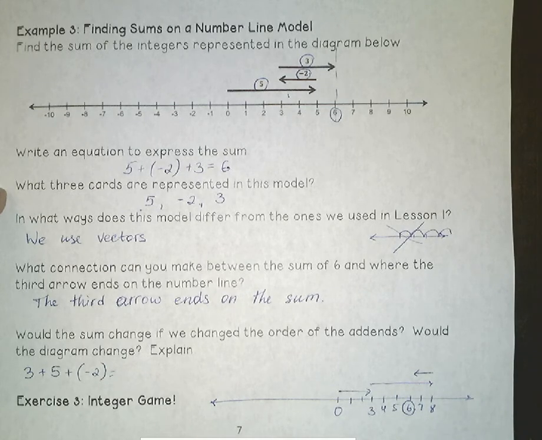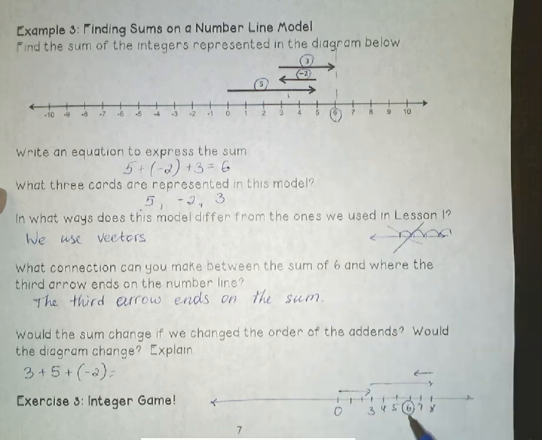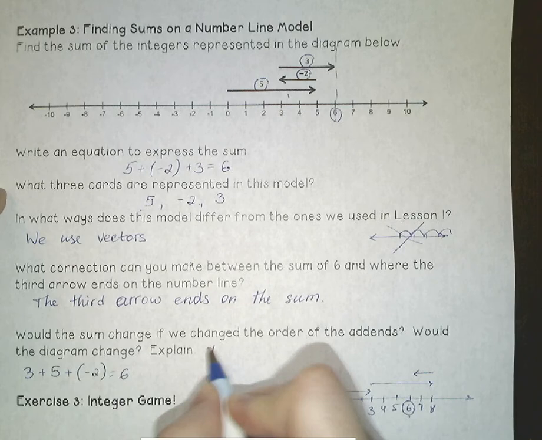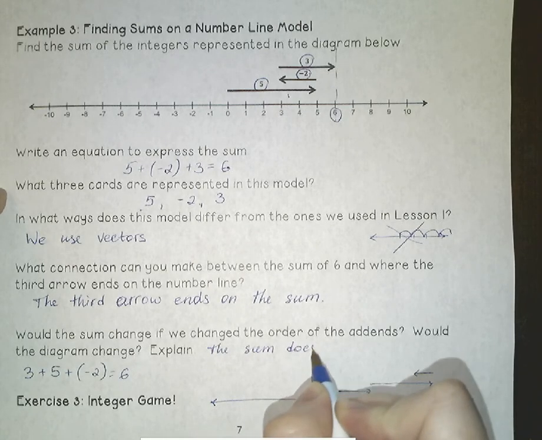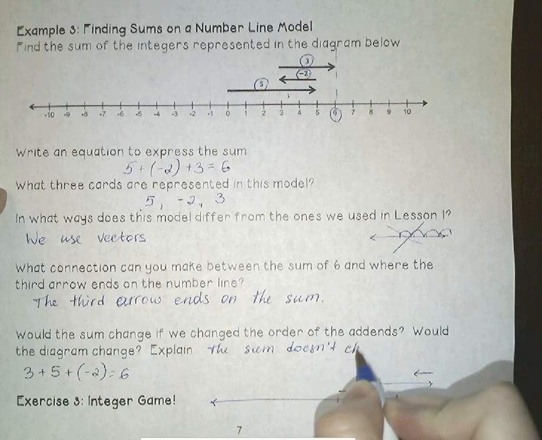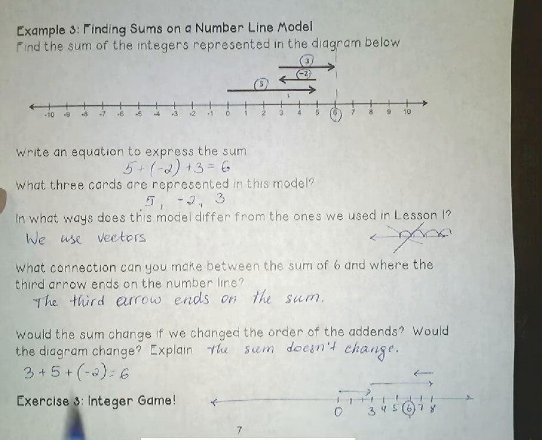Okay, so did the sum change if I change the order of my addends? The sum did not change. It was 6 and it is 6 now. So the sum doesn't change. But does the diagram change?